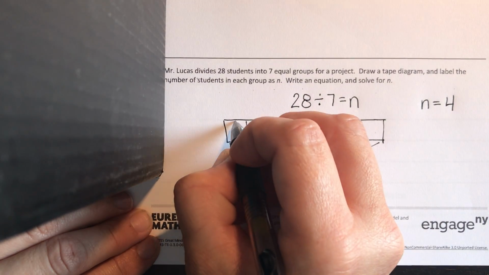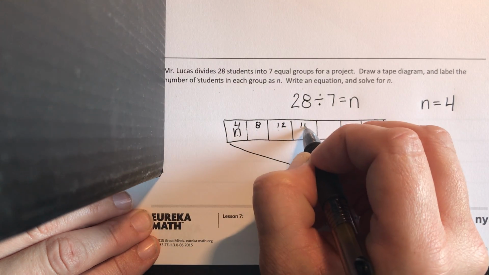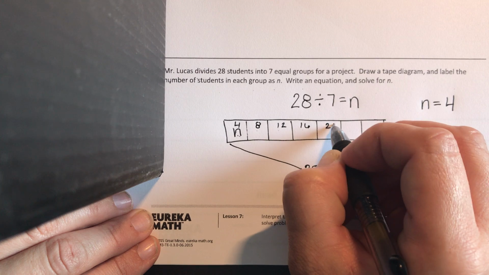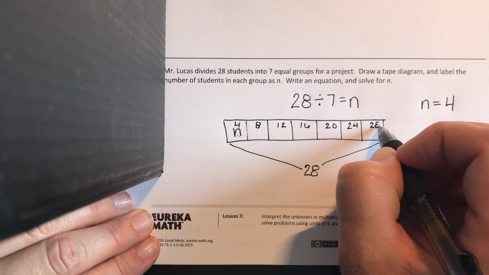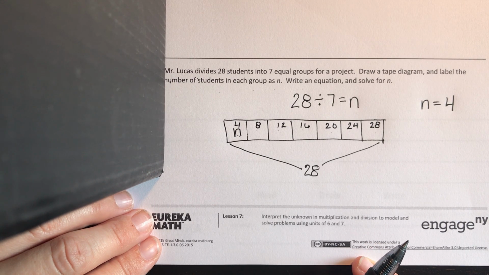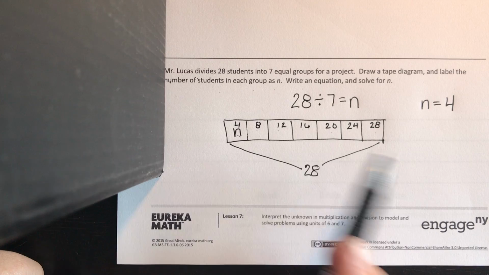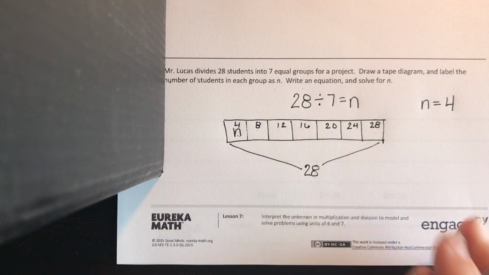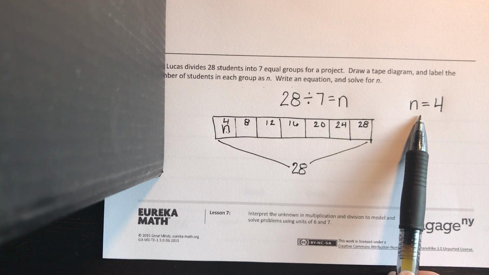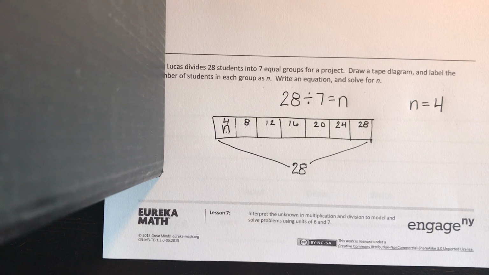So if we filled these in, I would have 4, 8, 12, 16, 20, 24, 28. All right. So that was that. A little bit backwards from the way we usually do them. The point being that you're able to get the correct answer. So if you have an n and you were able to make it equal 4, well done.